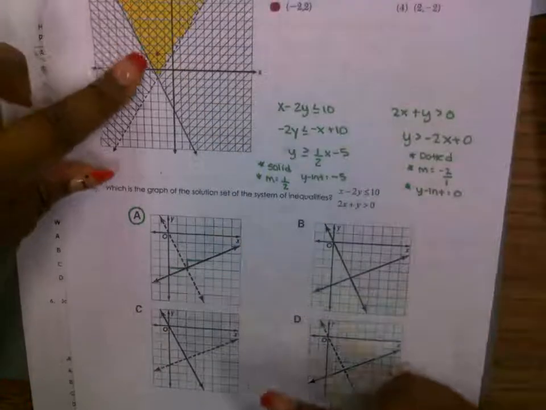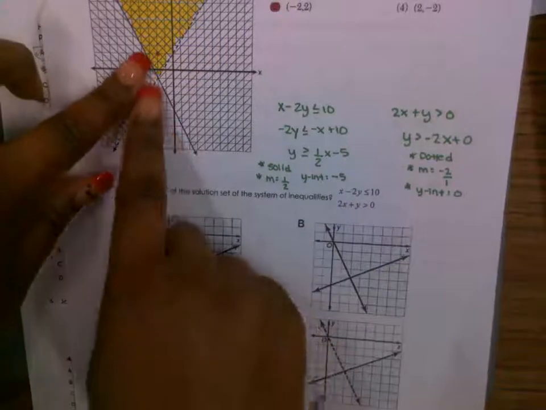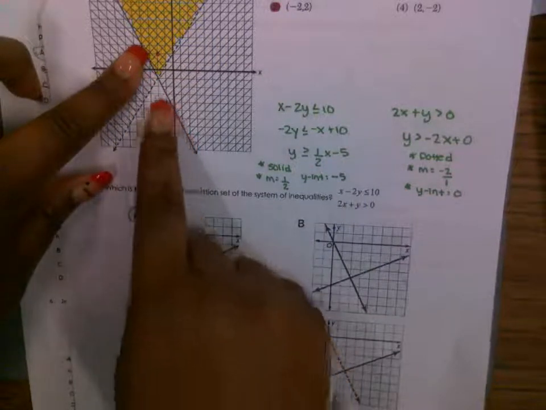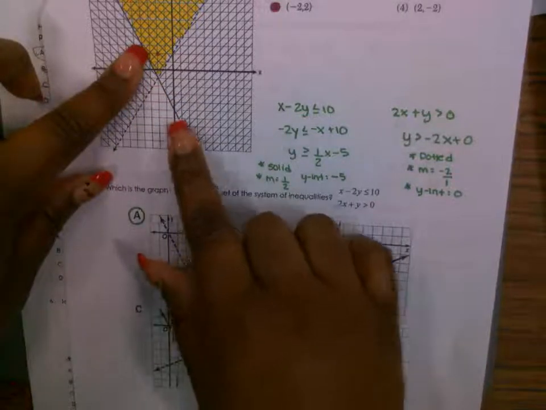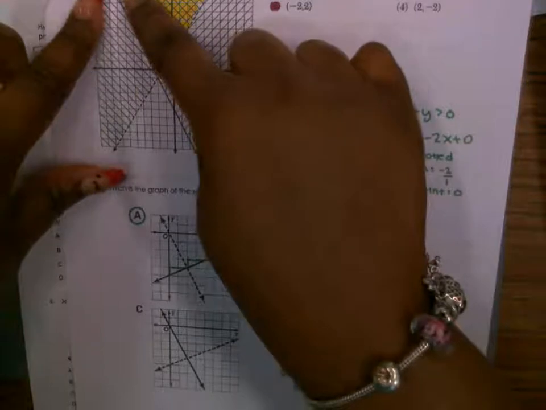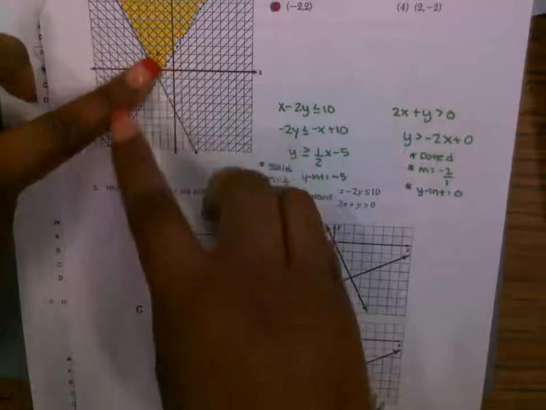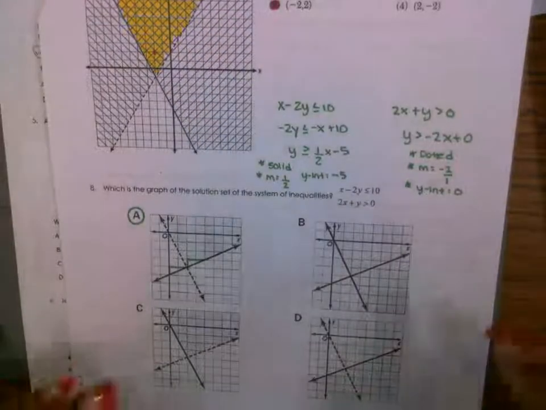If the point is on the solid line and it's in the overlapping section, it's a part of the solution. But if it's on a solid line that's down here, not in the overlapping region, it is also not a part of the solution. So your solutions can only be in the overlapping region, and on a solid line, not a dashed line. That's not a part of the solution.